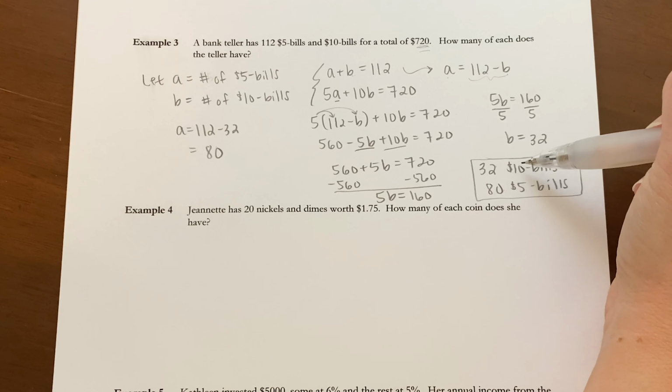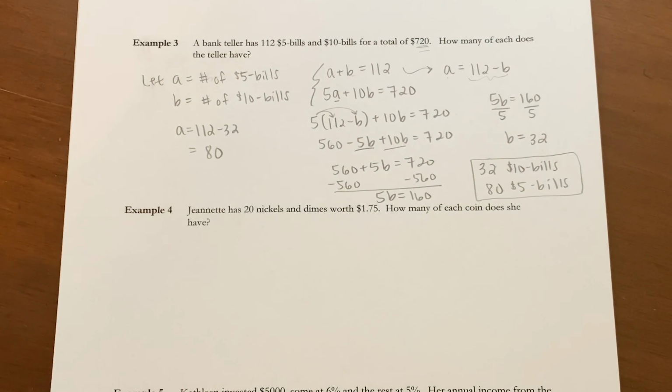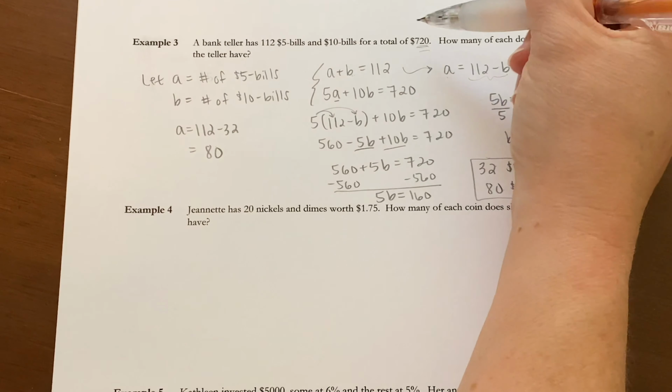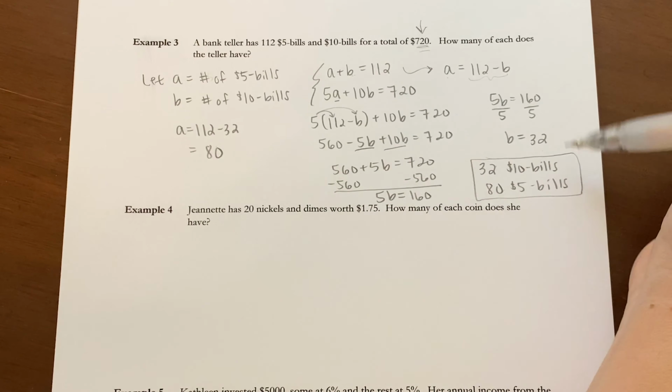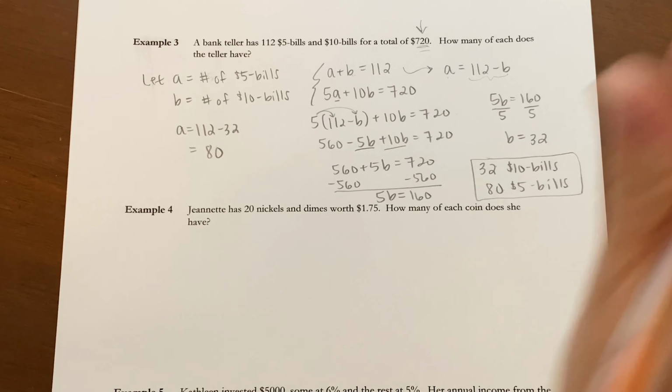And then 32 times 10 gives you 320. And then 80 times 5 gives you 400. So 400 plus 320 should equal 720 because that's how much money you had in the beginning. So you can check your answer to make sure it lines up with the information that they gave you.